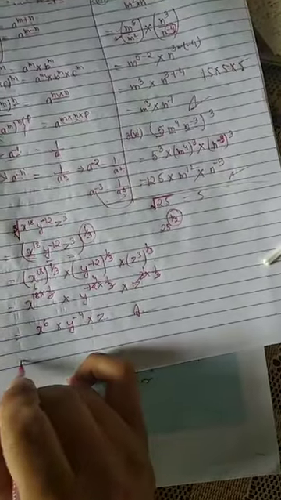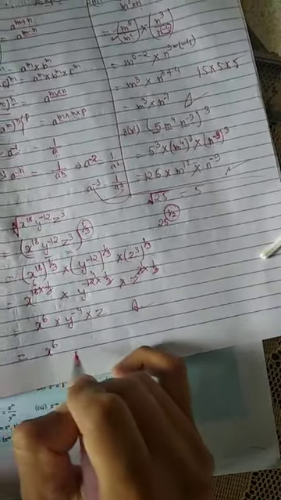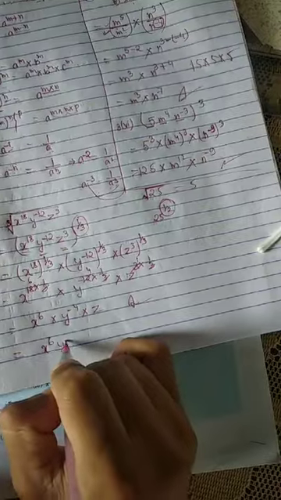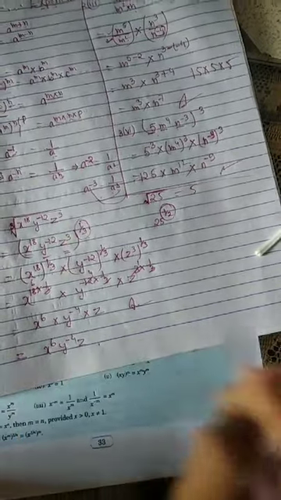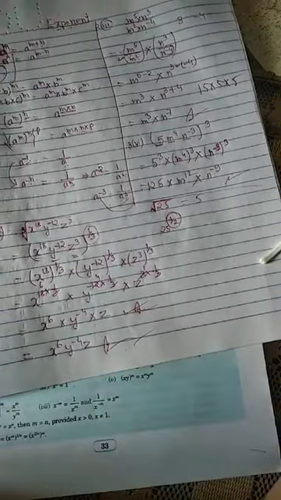Or you can write it in a more simplified form, that is x to the power 6 y to the power minus 4 z, and this is your answer also. Okay, both are the answer.